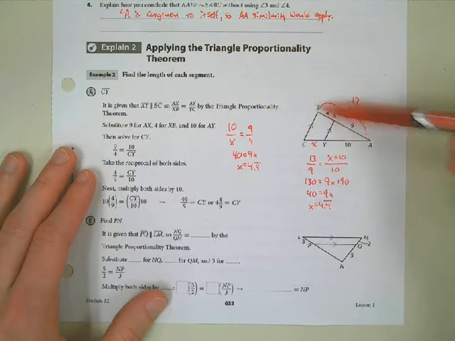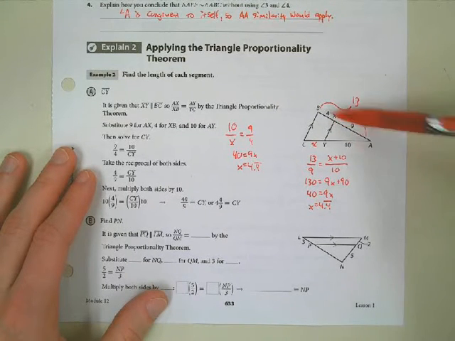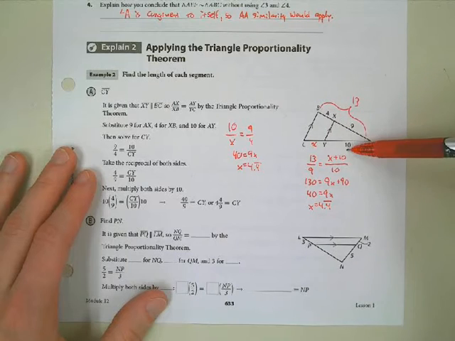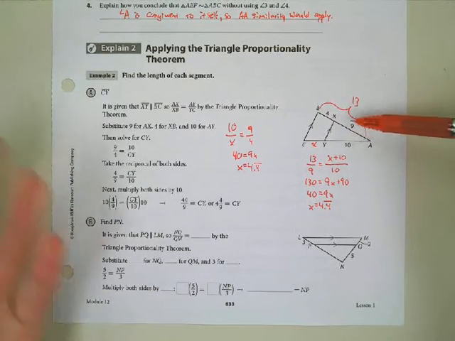And the relationship here is basically that 9 over 4 has to be in the same relationship as the 10 over the x here. Okay? And so you just set up the ratio and solve it like we normally do.